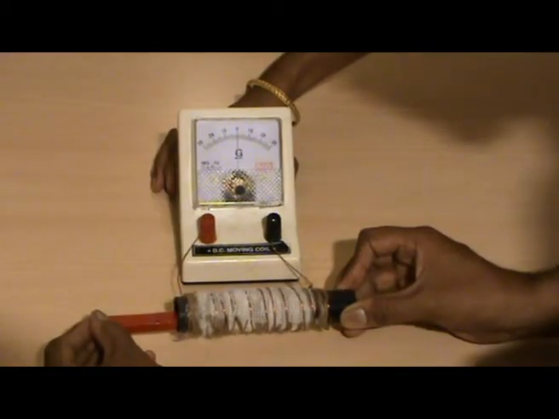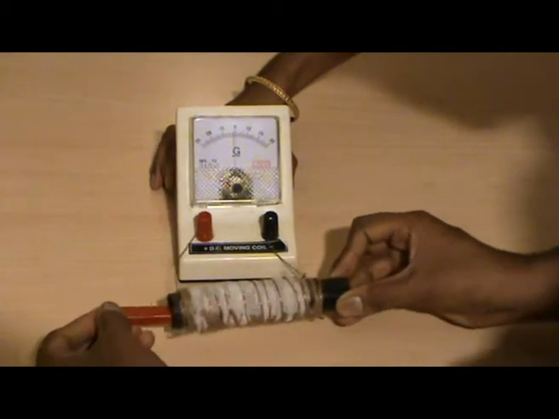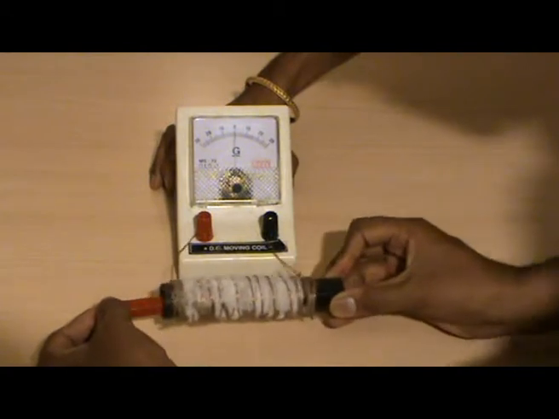Then he kept magnet stationary and moved the coil. Again, the galvanometer showed deflection.